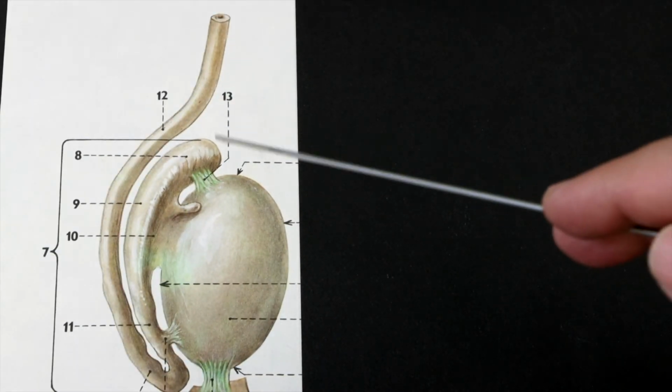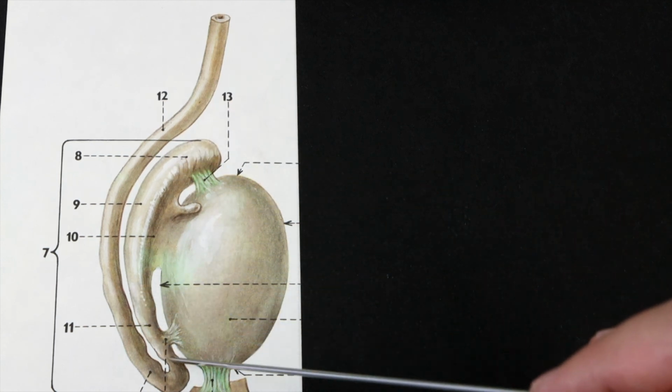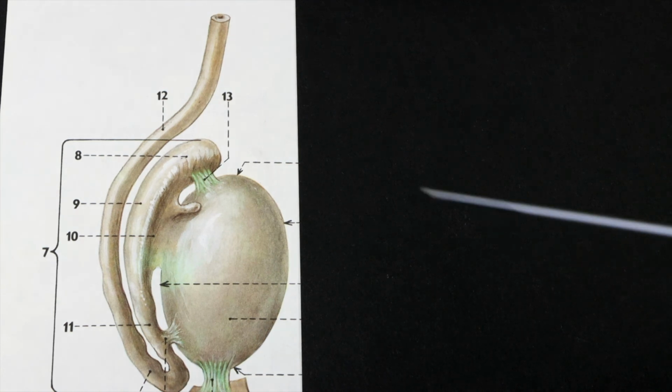Okay, next part after the testis is the epididymis. The epididymis is the part of the internal male genital organ which lies posteromedially on the testicle and serves as a storage organ for sperm.